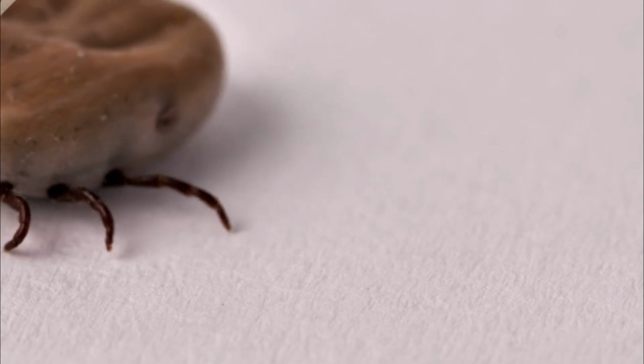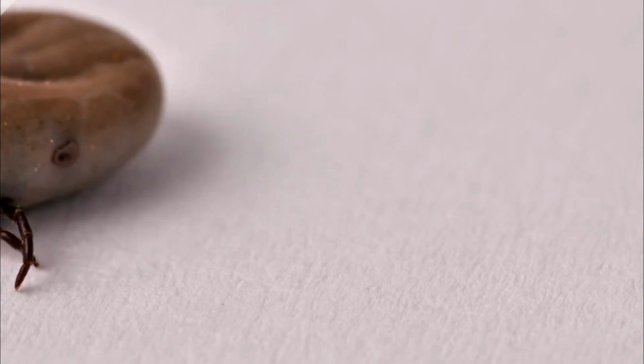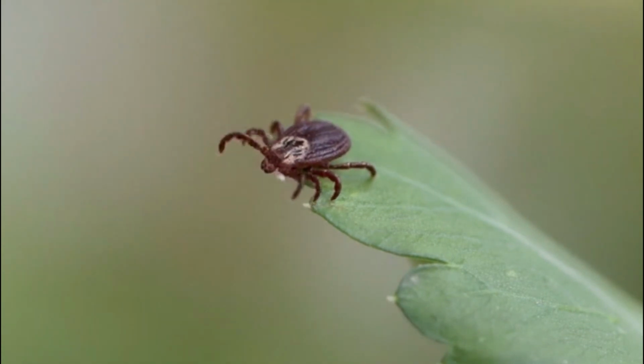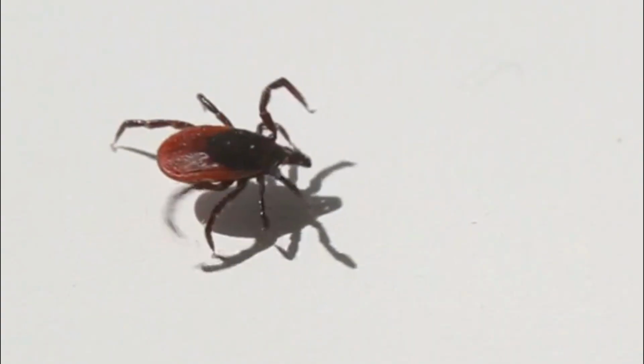Number 2. Habitat and climate. Deer ticks thrive in specific habitats, such as wooded and grassy areas. Changes in habitat due to deforestation, urbanization, or climate shifts can impact their distribution and survival. Climate change, in particular, can influence tick behavior, development rates, and the length of their active season.